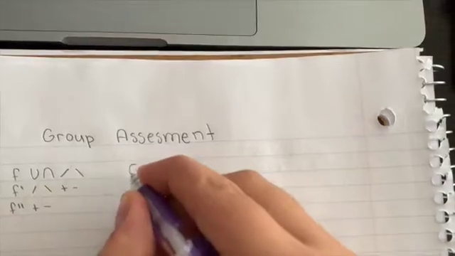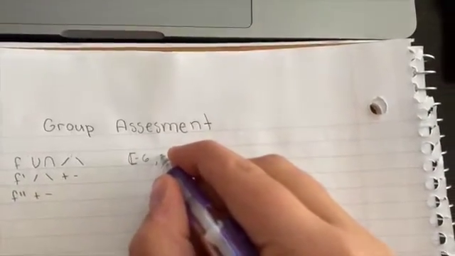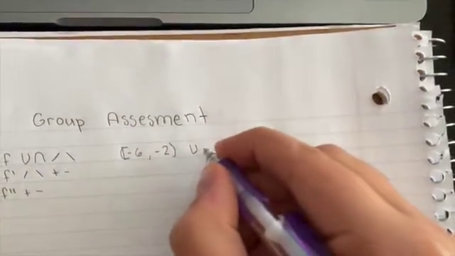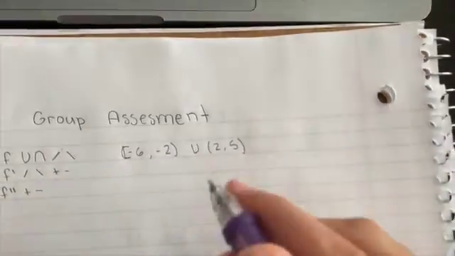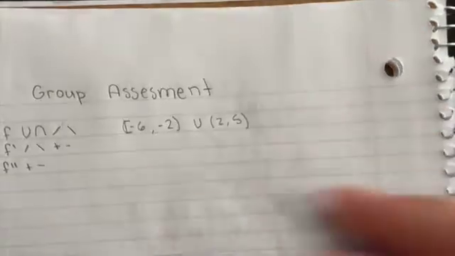So going back to here, what we have to write is, first, from negative 6 to negative 2, and 2 to 5. And then we use parentheses here because the value can equal 0.